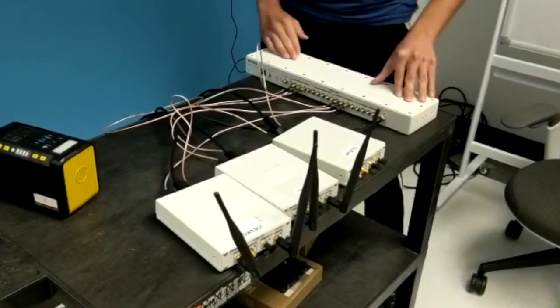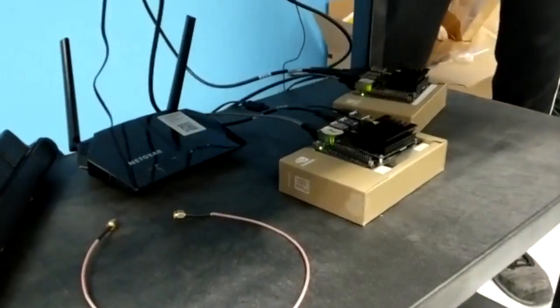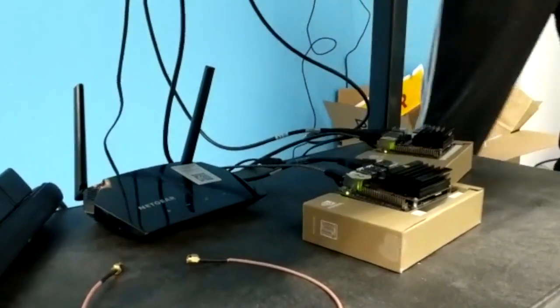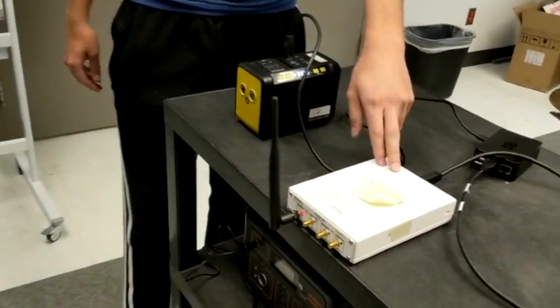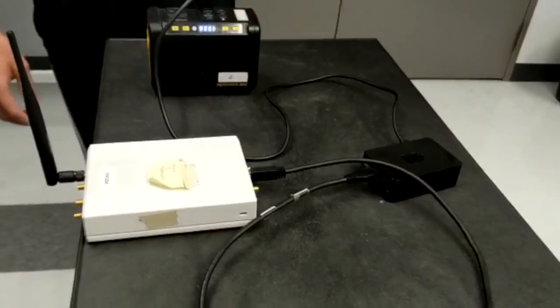This is our clock, and down below here we have two nanos, which are like mini PCs, with a router which is connected to both the nanos. If we move along here, we have our transmitter side with one USRP connected to the Pi being powered up.